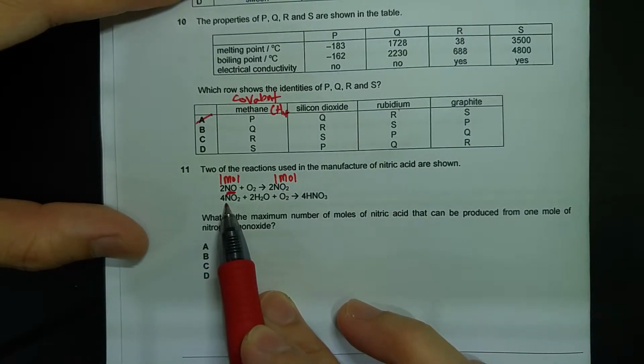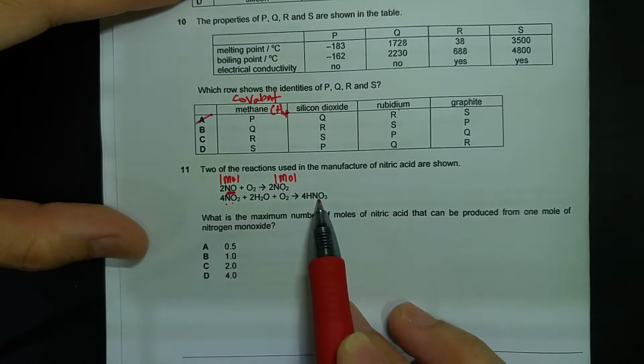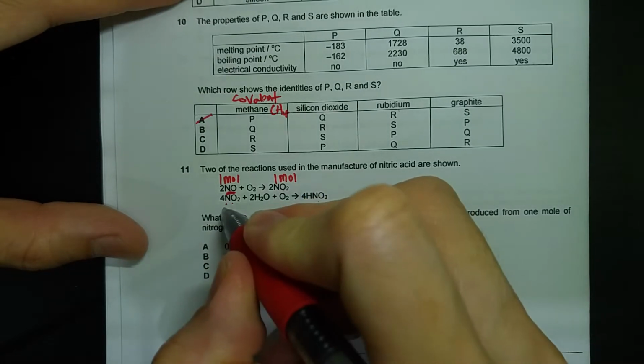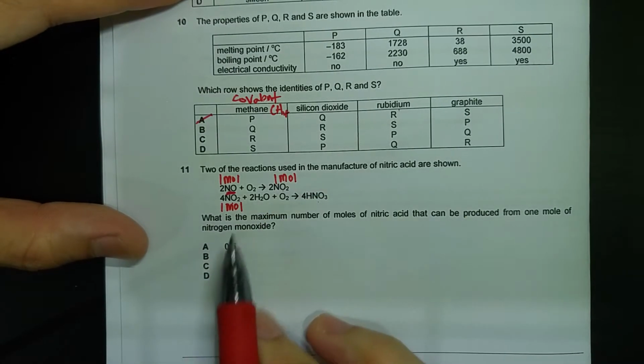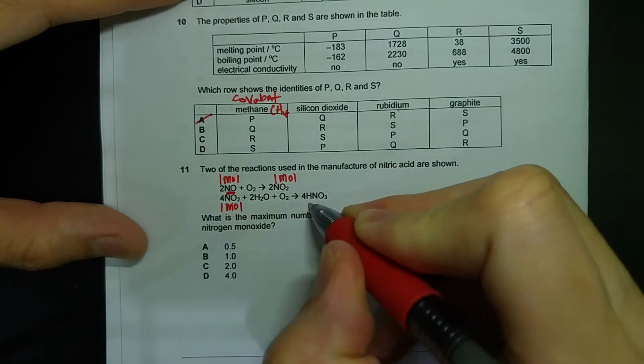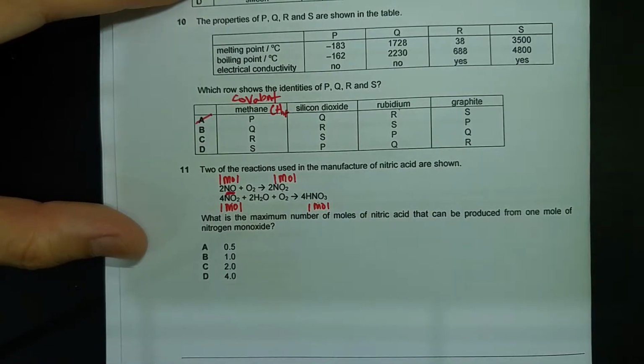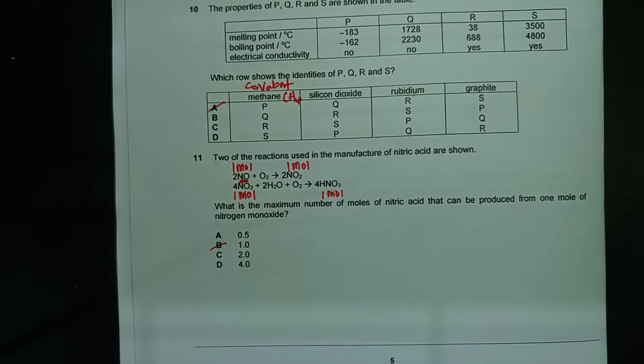Now 4 moles of nitrogen dioxide produce 4 moles of nitric acid. So 1 mole of nitrogen dioxide would produce 1 mole of nitric acid. So the answer is B.